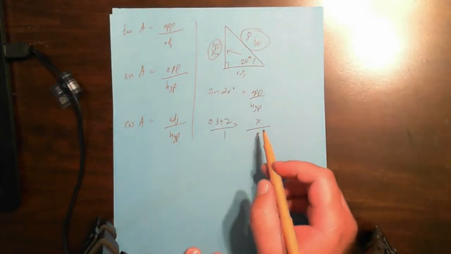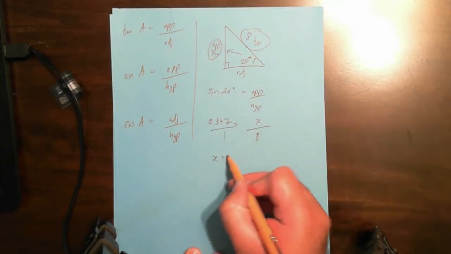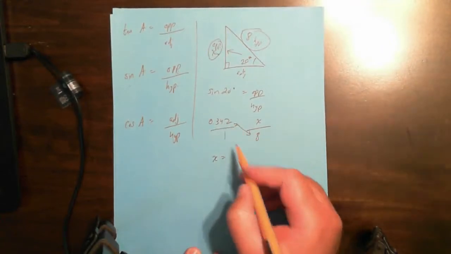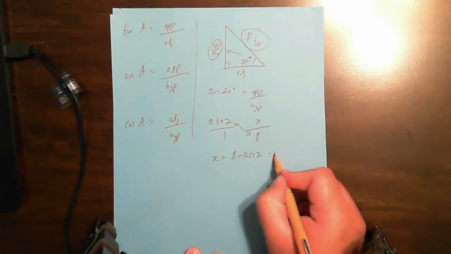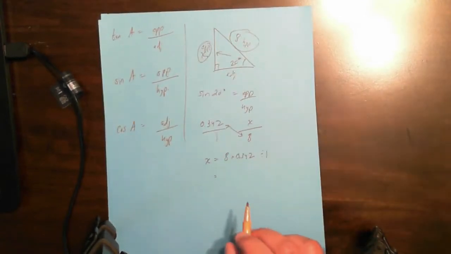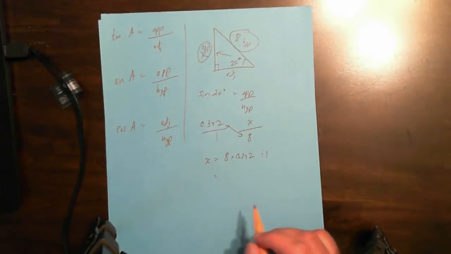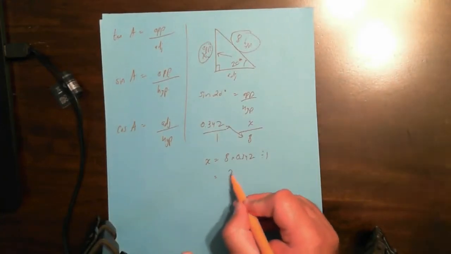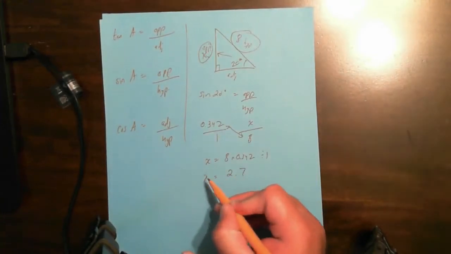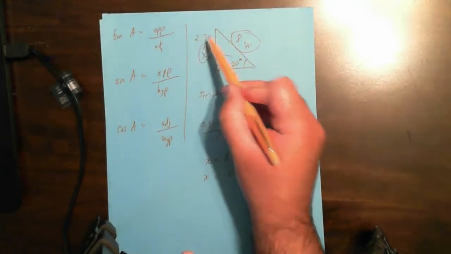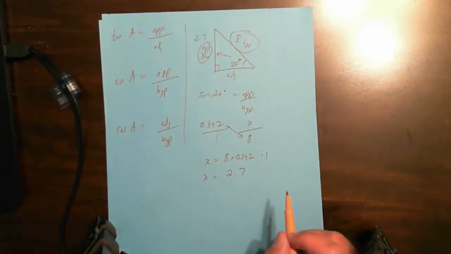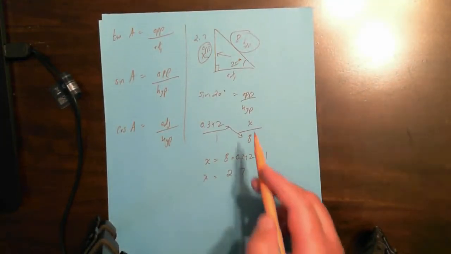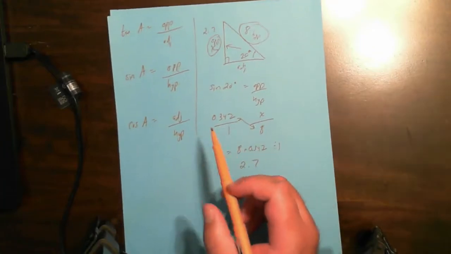I can make that a fraction to cross multiply. So in this case, x will be equal to 8 times 0.342, then divide by 1. So then I would just take the 8 and multiply it by the 0.342, which gives me approximately 2.7. So I can say that this side length is about 2.7 units long. Okay, so that's using the sine ratio, and we found the opposite side. Let's try another one here.